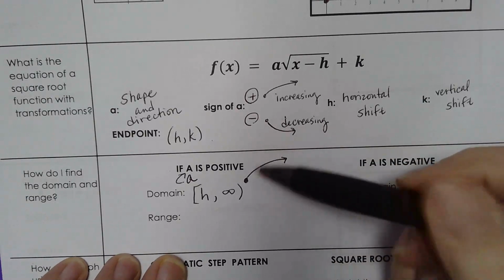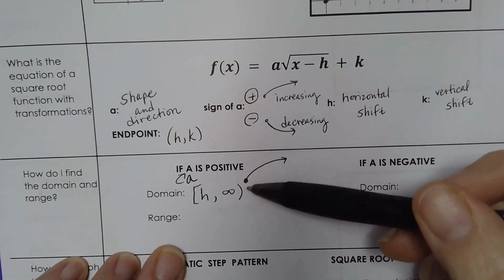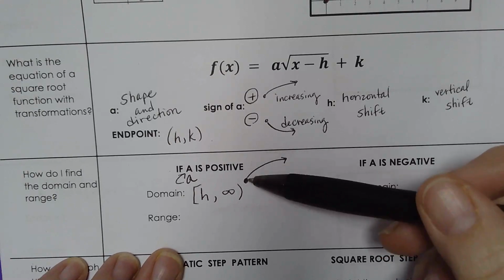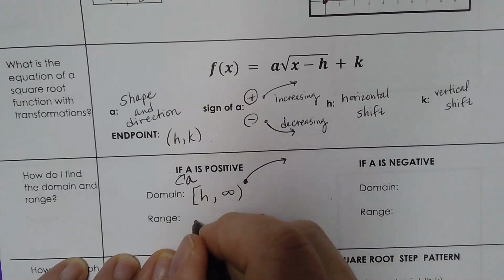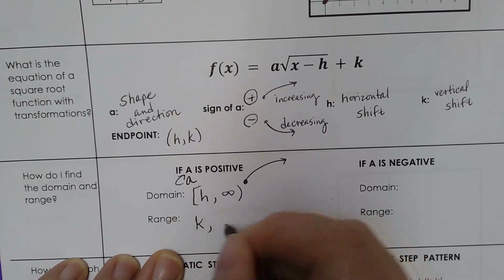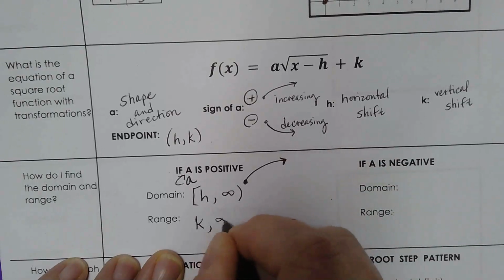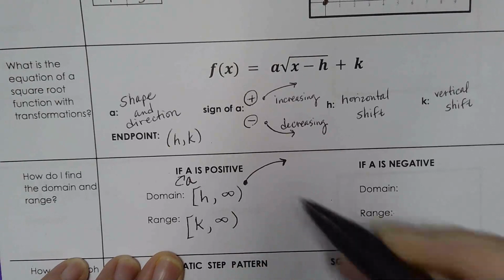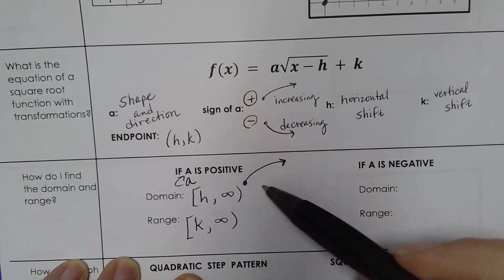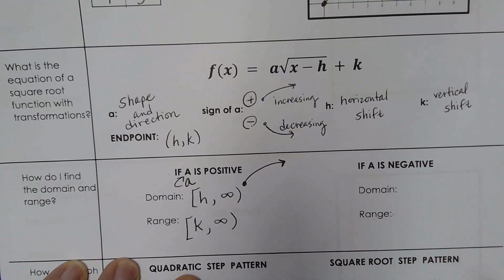And the range, if my graph is increasing, you always describe range from lowest to highest. The lowest will be the y part of the vertex, which is k, and then the highest, I have an arrow here, so it'll just keep going up higher. So anytime your a number is positive, it's increasing, this is what your domain and range will look like.